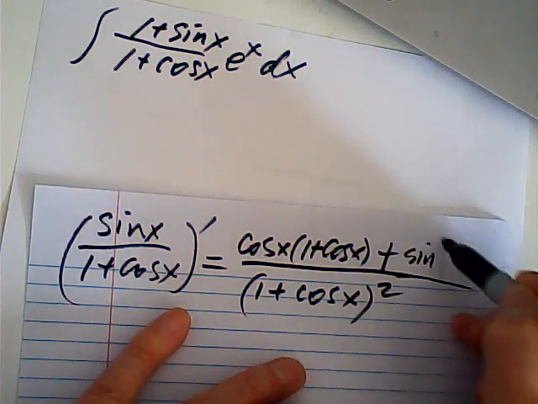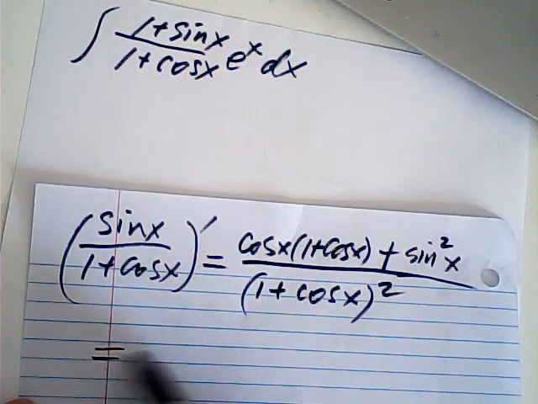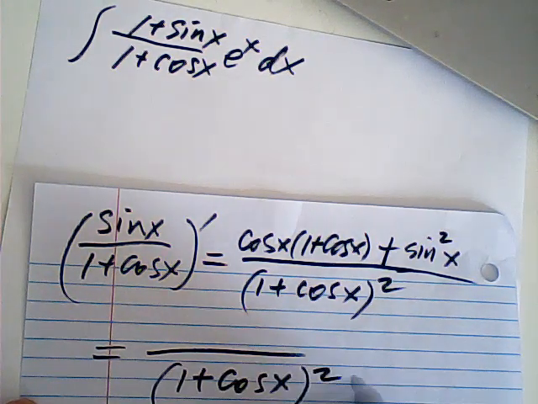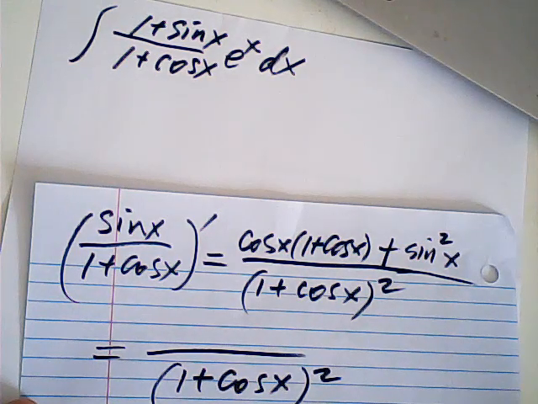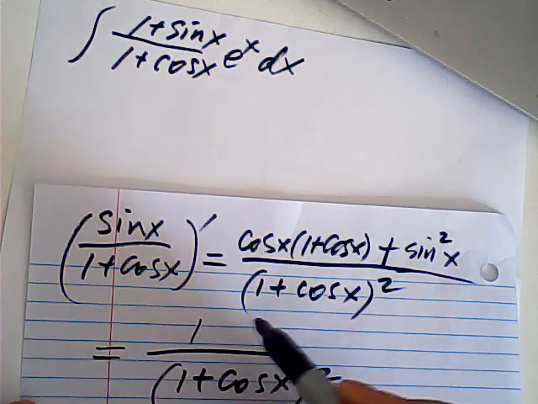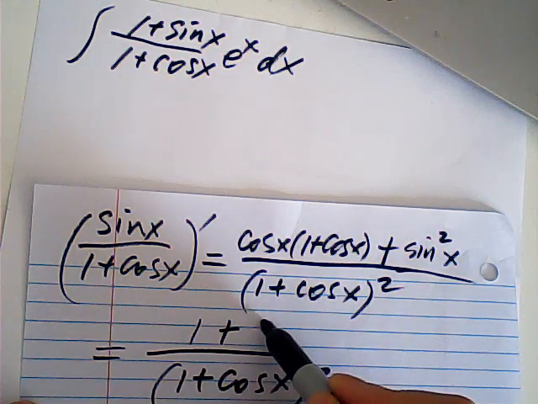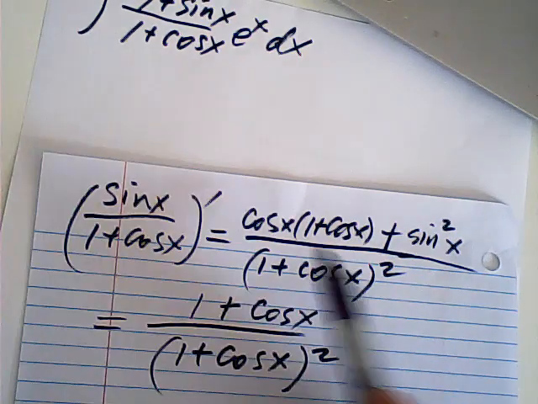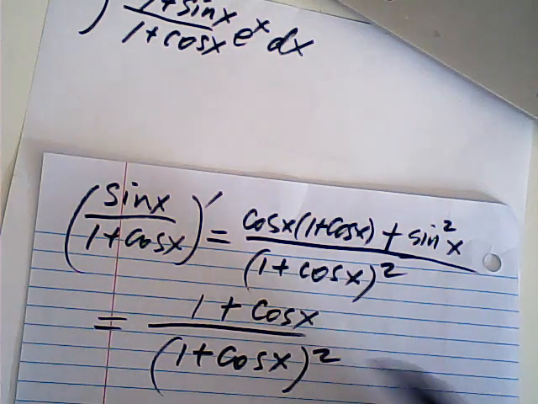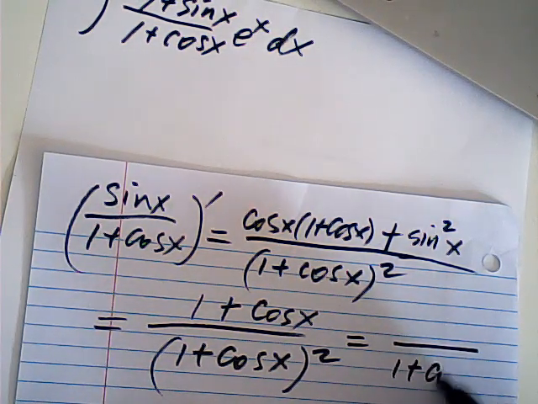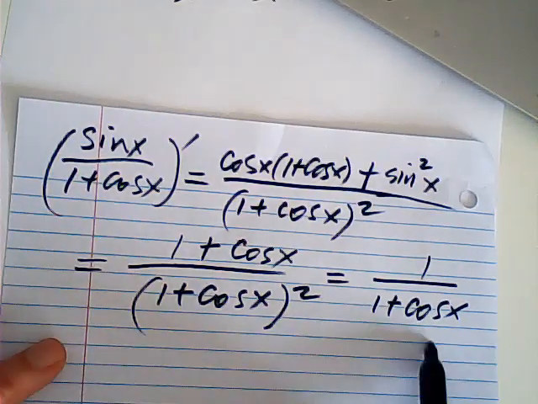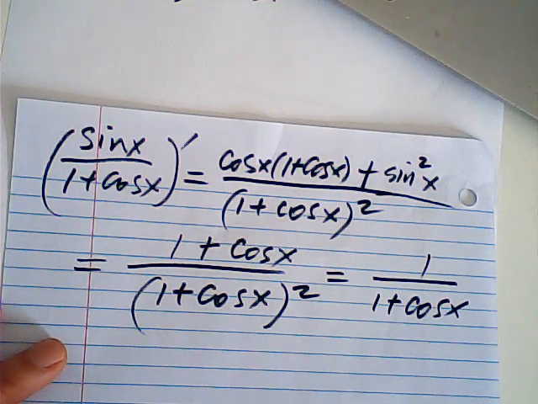So negative becomes positive, and the square. Cosine square plus sine square is 1, so the leftover is cosine. So this one is equal to (1 plus cosine x) over (1 plus cosine x) squared, which means the derivative of sine x over 1 plus cosine x is 1 over 1 plus cosine x.